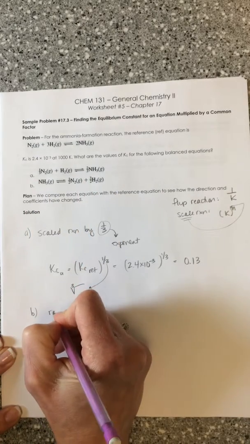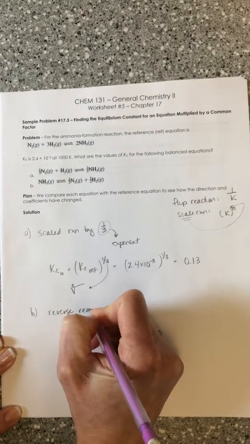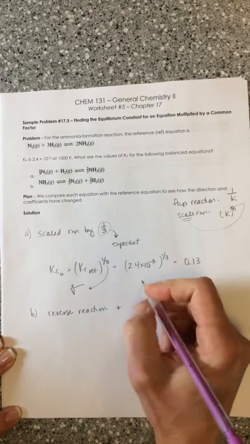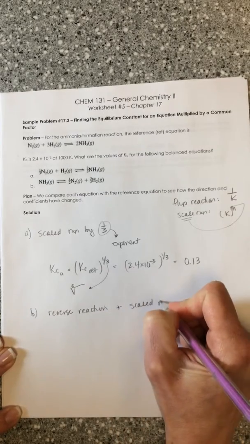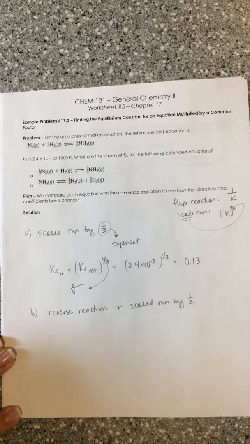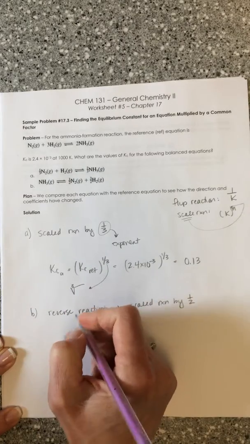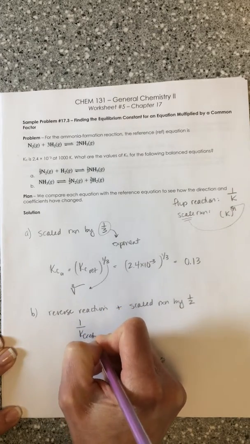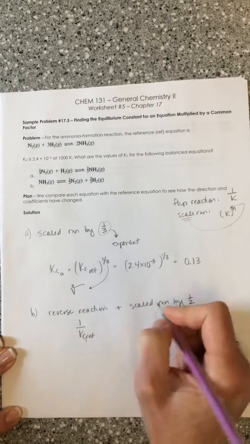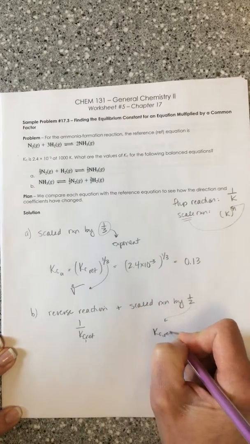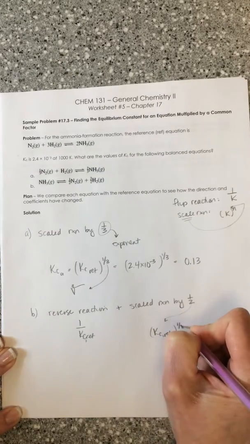So we need to reverse the reaction. But in addition to reversing the reaction, we've also scaled it down by half. So we scaled the reaction by 1/2. So two things have to happen here. Reversing the reaction means we take 1 over the reference equilibrium constant. Having a coefficient of 1/2 means we have to take Kc of the reference and take the square root of it.